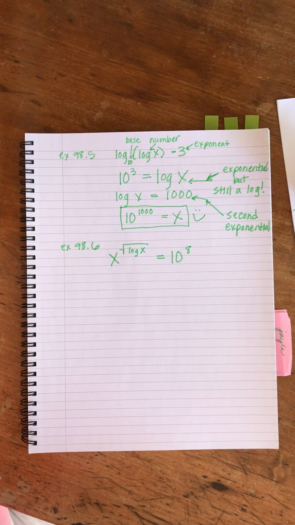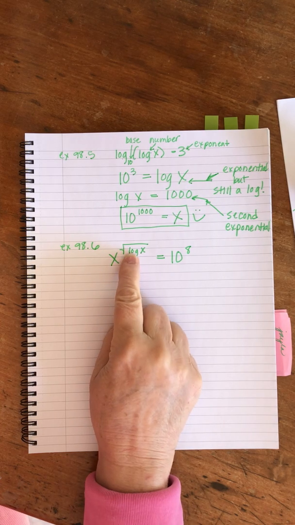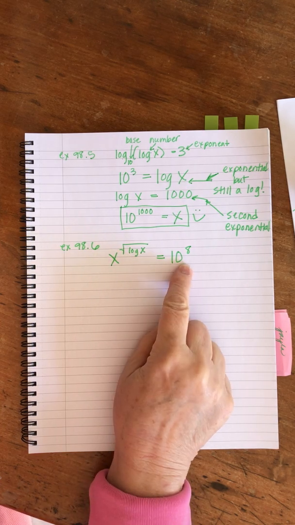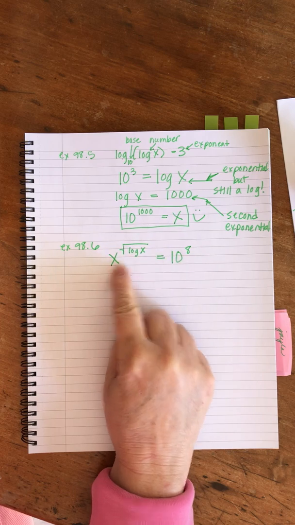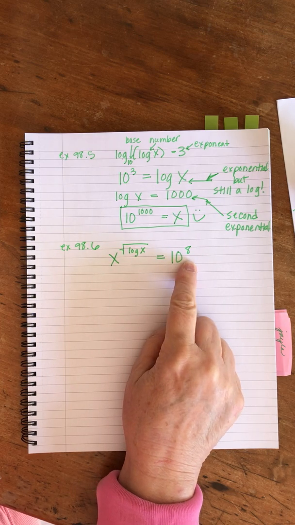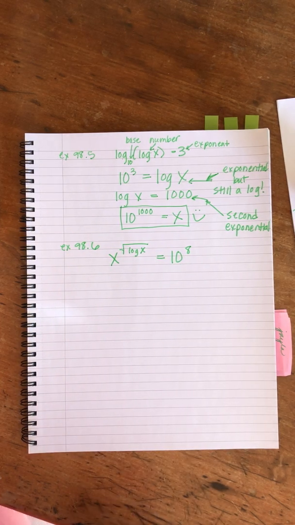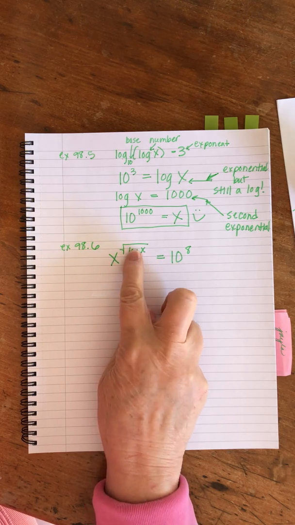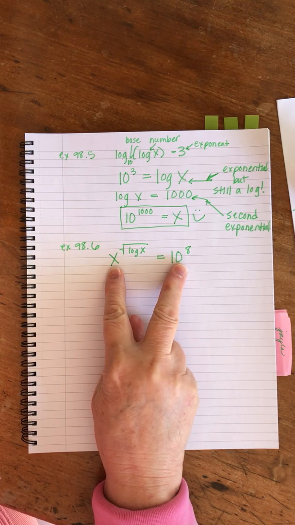It's hideous. But even though we have a little log written up here, this is considered exponential form. And if you will notice in these problems, we tend to be going back and forth from log to exponential to log to exponential. That's a strategy we use to break these problems open. So we can see that even though there's a log up here, this is basically an exponential equation.